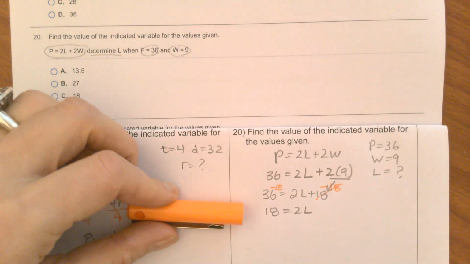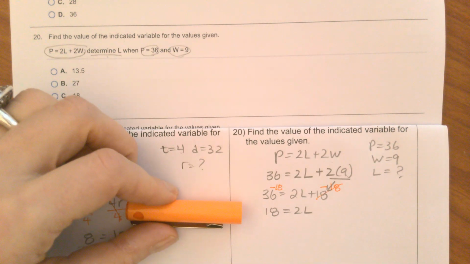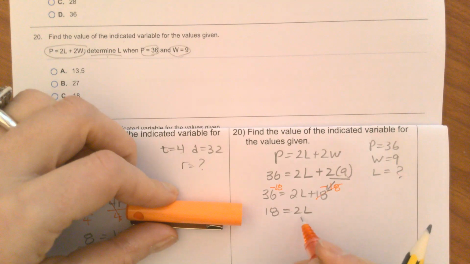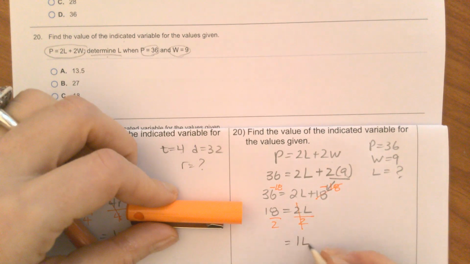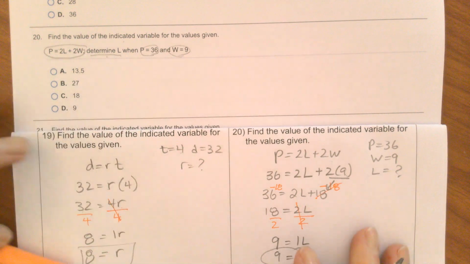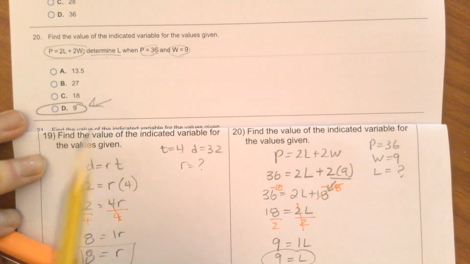So L wants to be alone. Do I get rid of the 18 or the 2? Yeah, L wants to be alone, so I have to get rid of the 2. 2 times L, the opposite is divide. 2 over 2 is 1. So that's 1L equals 9. And the 1 can hide, so it's L equals 9. So now, L equals 9.